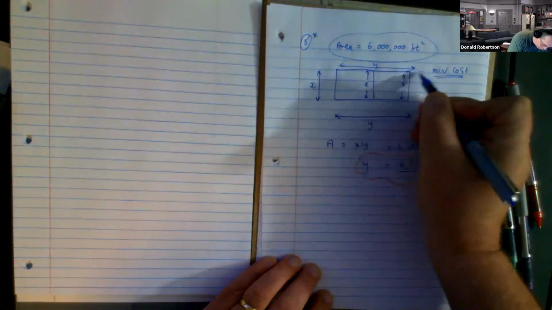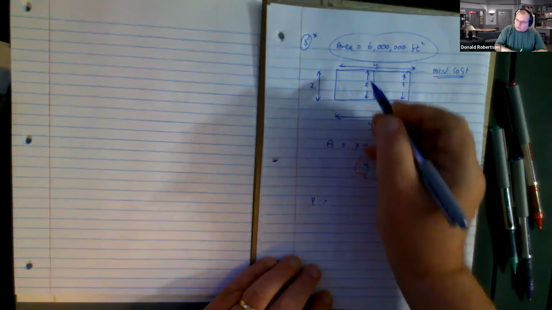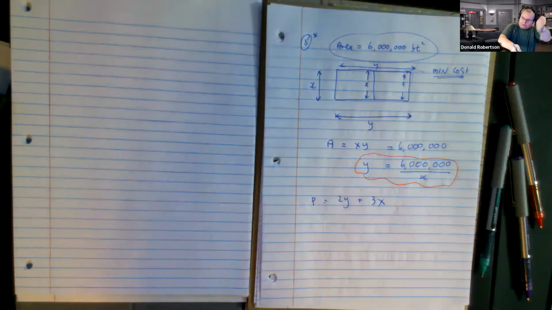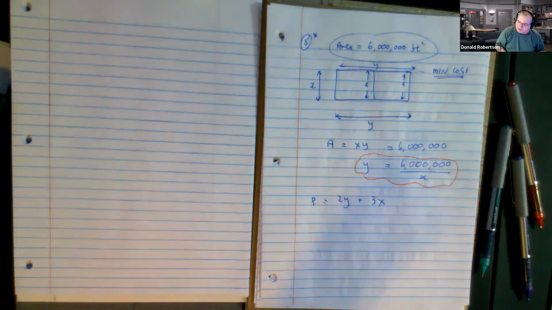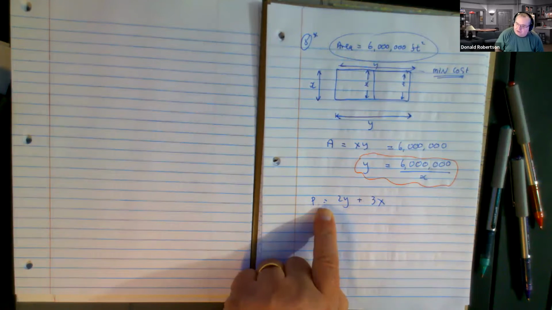Two sides, both y units long, and 1, 2, 3 x's. Does that make sense? That's the total amount of fencing, right? One at the top, one at the bottom called y, 1, 2, and 1 in the middle called x. So there's 3 of them. That's the function, the optimization function, right? Minimum cost is this.